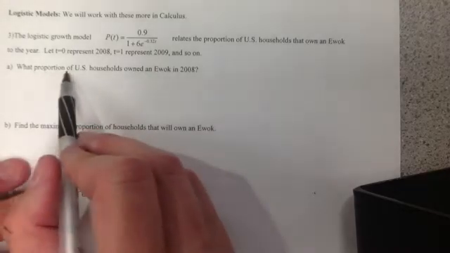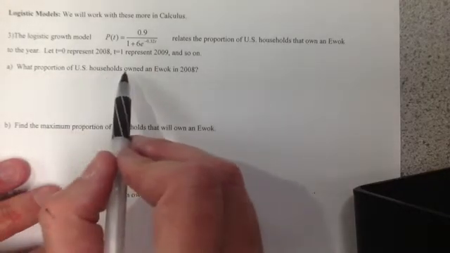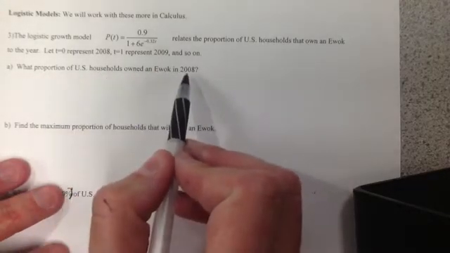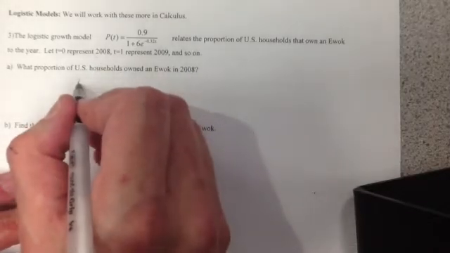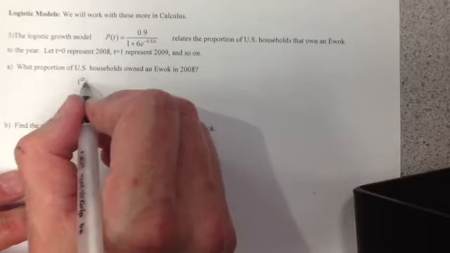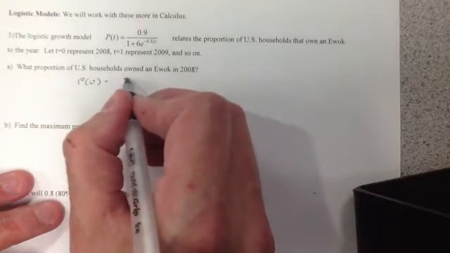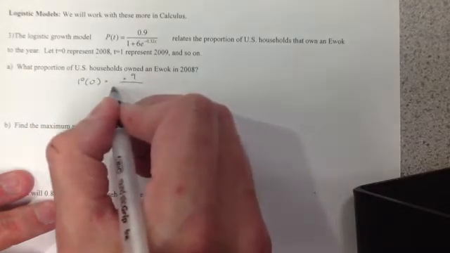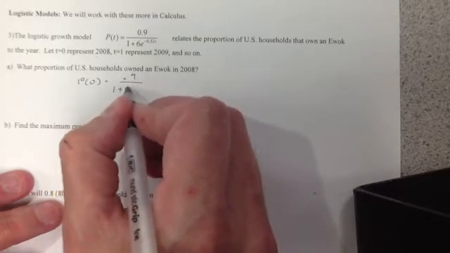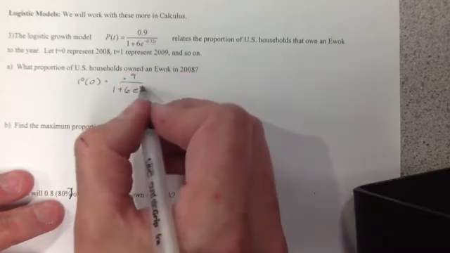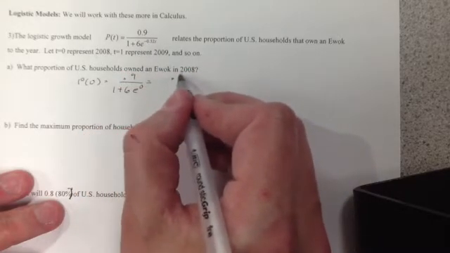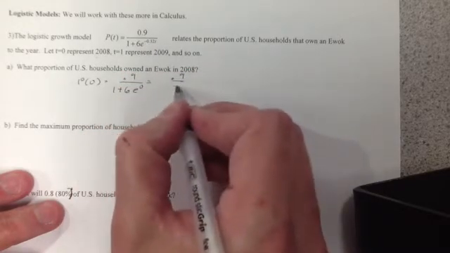The question says, what proportion of the U.S. households own an Ewok in 2008? So in 2008, we know that t is 0. So we're looking for P of 0. If I plug that in, we get 0.9 over 1 plus 6 e, and if I plug in 0 here, we get e to the 0. So we get 0.9 over, that just becomes 7.